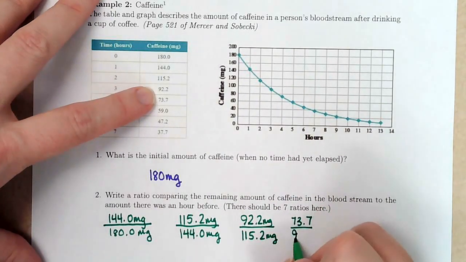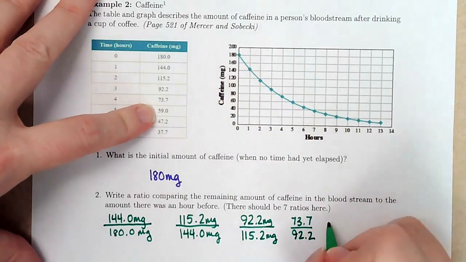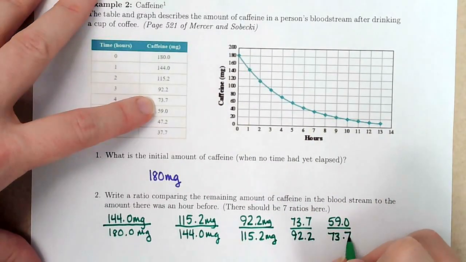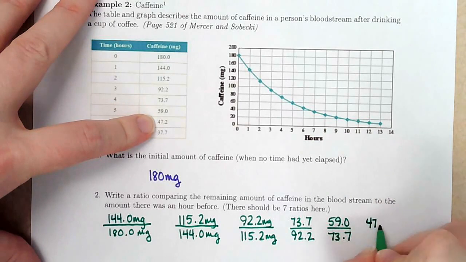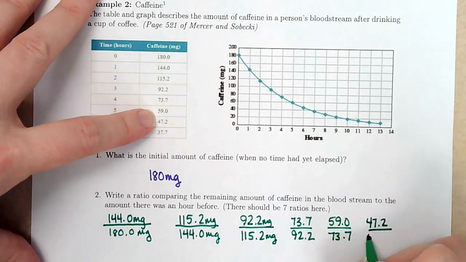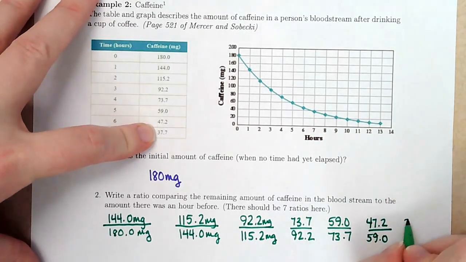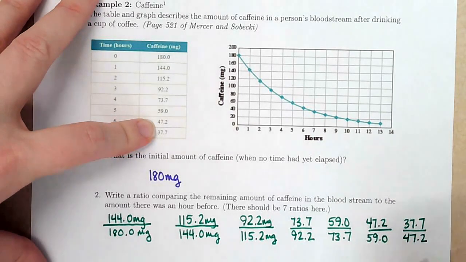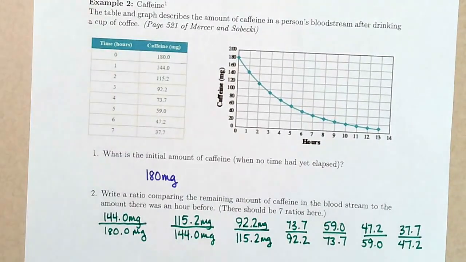73.7 to 92.2, 59.0 to 73.7, 47.2 to 59.0, 37.7 to 47.2. Okay, that's a lot of them. Got it. 1, 2, 3, 4, 5, 6, 7. Got it. Rewrite each ratio as a unit ratio. What do you notice? Okay, here we go.